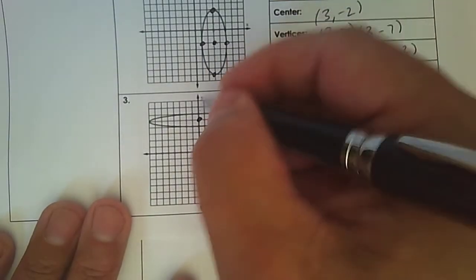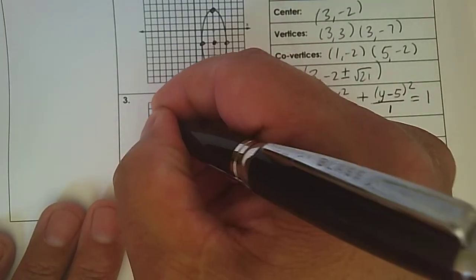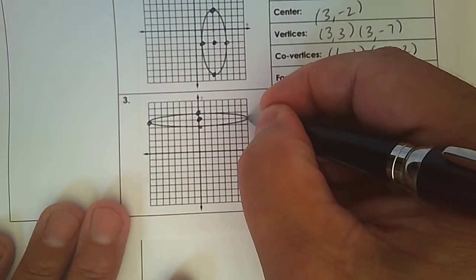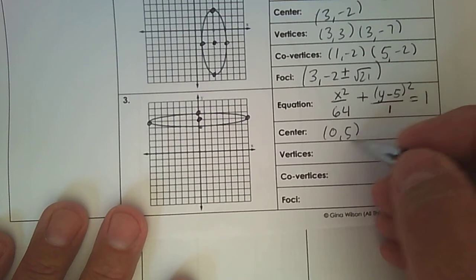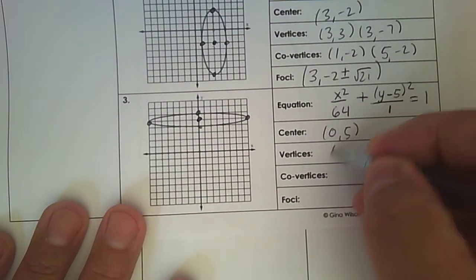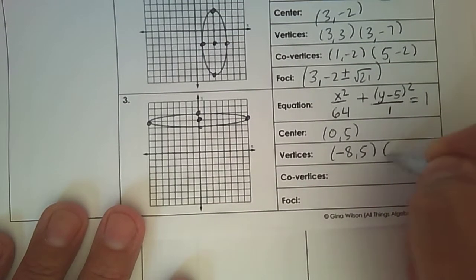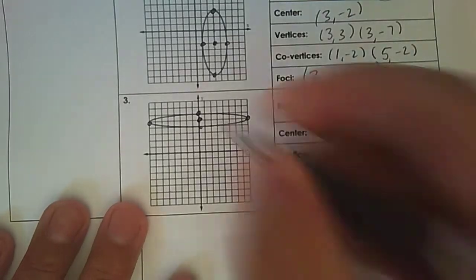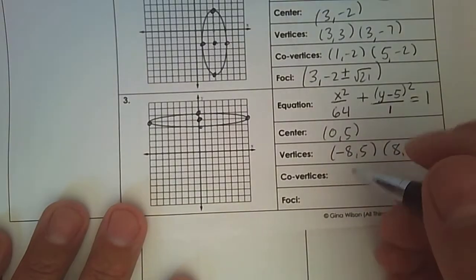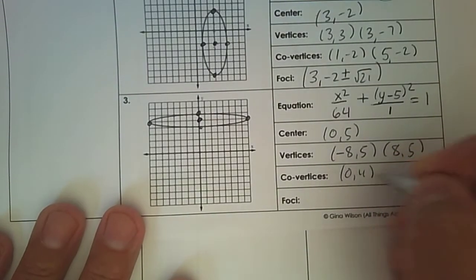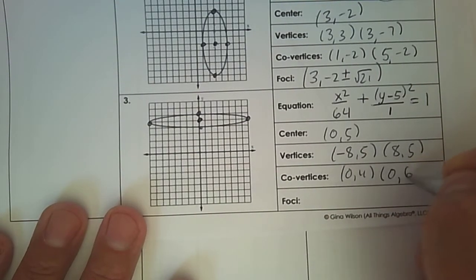Now, the vertices here, we have the minor and the major. So here are the major, and here are the minor. So for the major vertices, that's going to be 8 and negative 8. So negative 8 and 5, and positive 8 and 5. For the co-vertices, that's going to be 0 and 4, and 0 and 6.